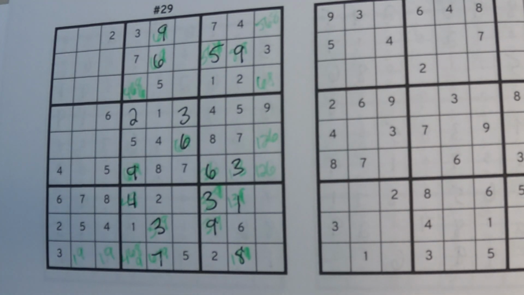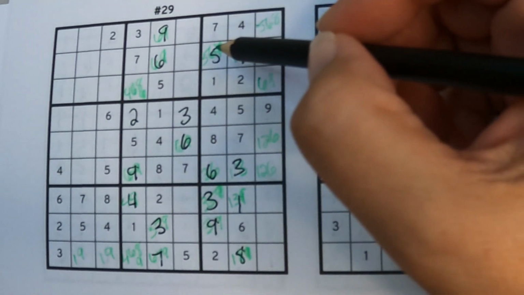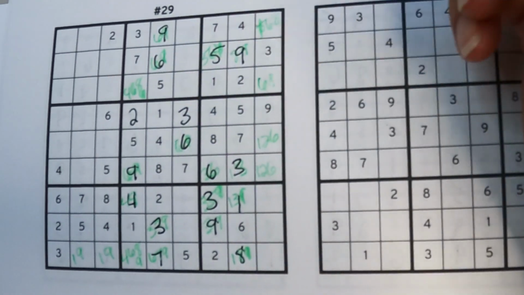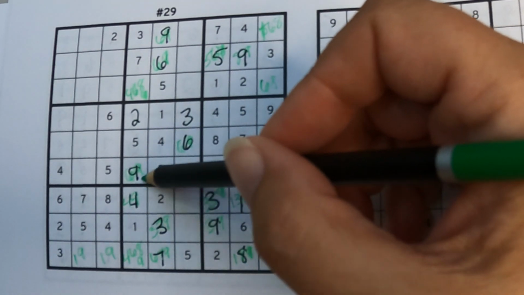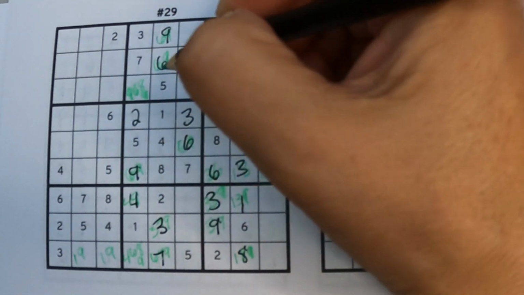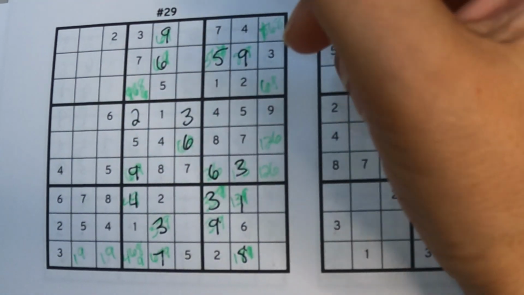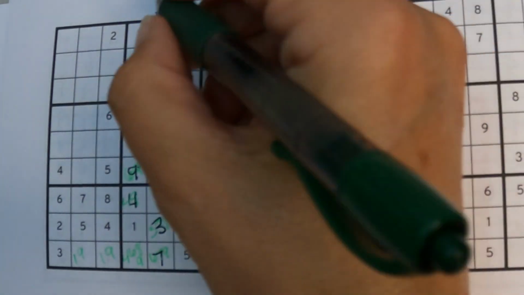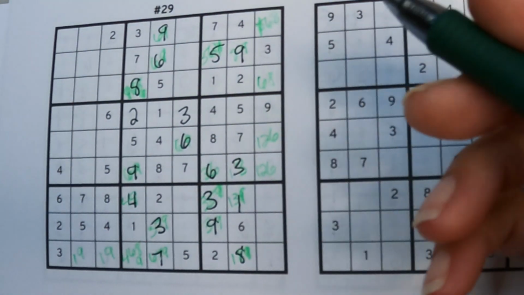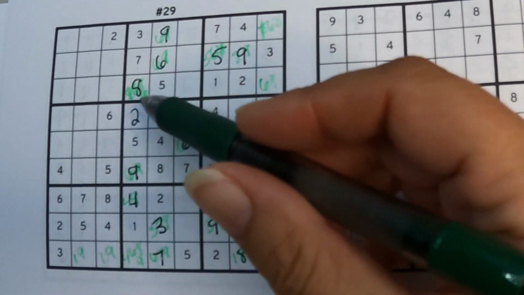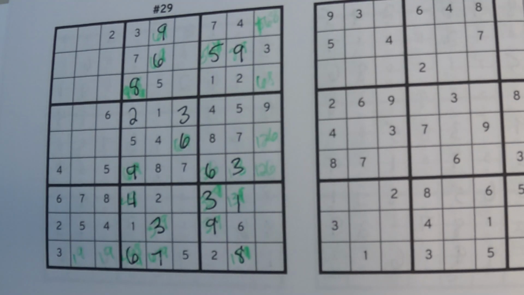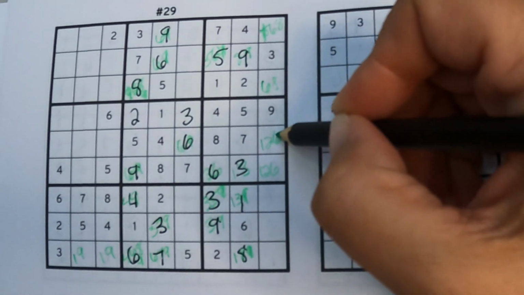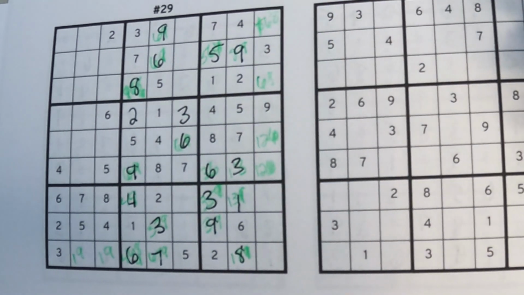Let's do some more cleanup here. With this 5, we can get rid of this 5. With this 4 and 9, we can get rid of this 4. Oh, that means the only thing that can be here is our 8. Which then means for that column, this is our 6. With this 6, we can get rid of this 6 and this 6.